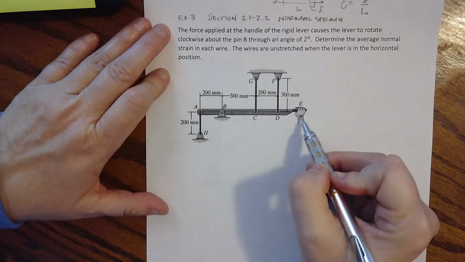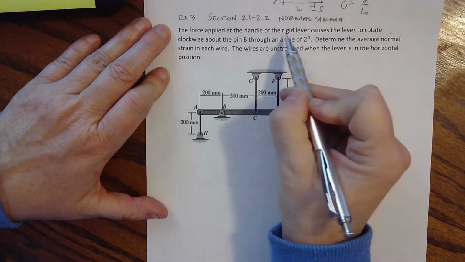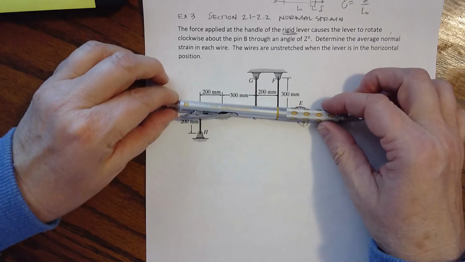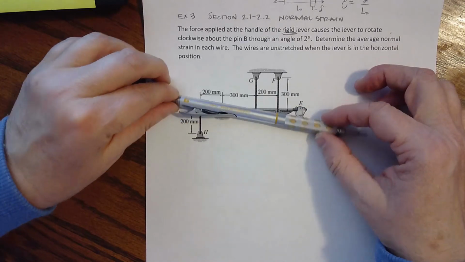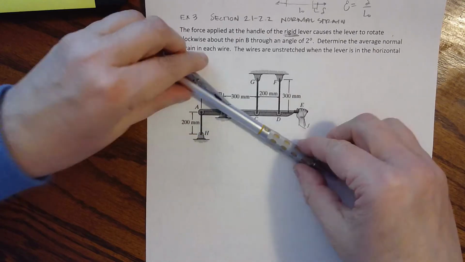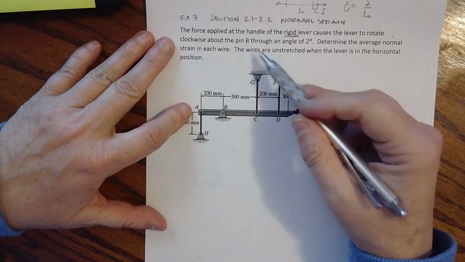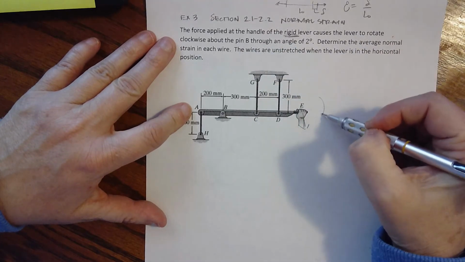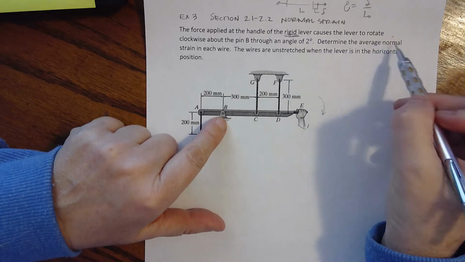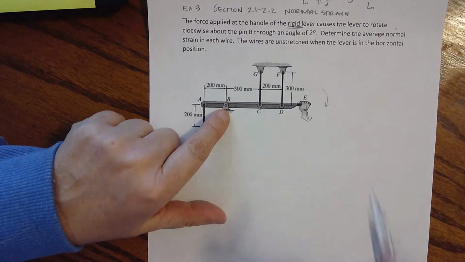So we have a force applied at the handle of the rigid lever. It's important that it uses that word, so that we know it has rigid body rotation, because we are in rigid body mechanics. We're not going to have any bending or deformation of that bar. It causes the lever to rotate clockwise about the pin at B through an angle of 2 degrees. Determine the average normal strain in each wire. The wires are unstretched when the lever is in the horizontal position.